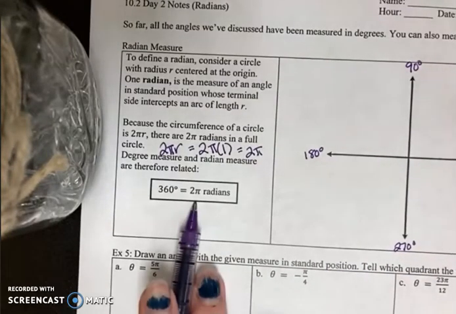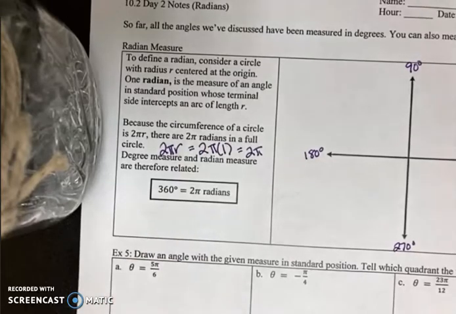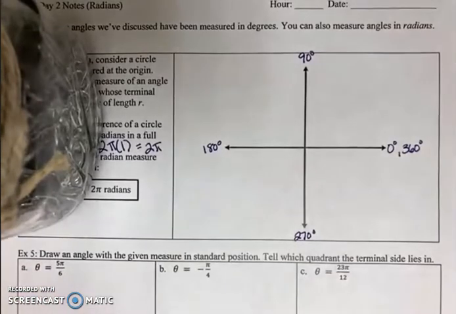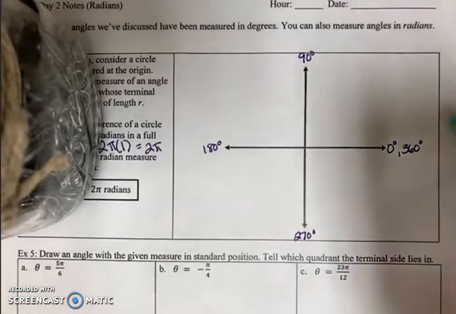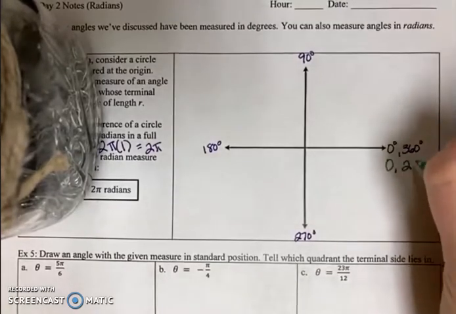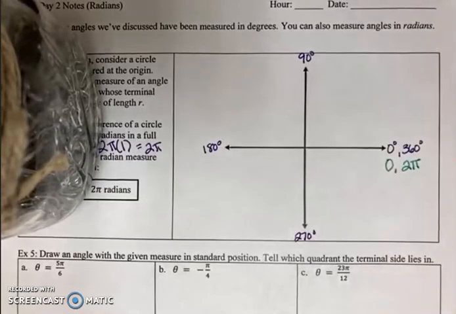So 2 pi radians is equivalent to 360 degrees. So we're going to label the quadrantal angles in radians. We're starting at 0, and we're ending at 2 pi.